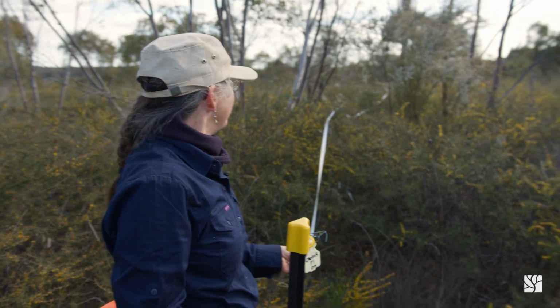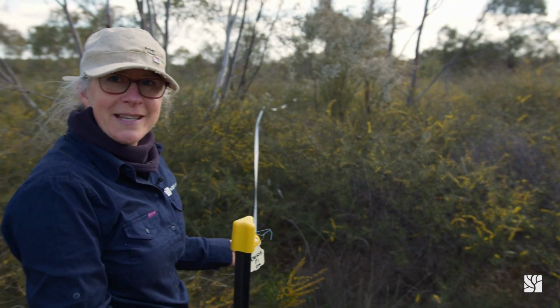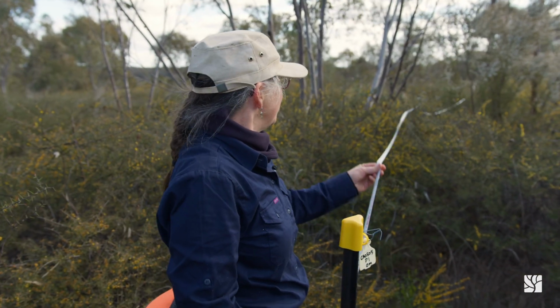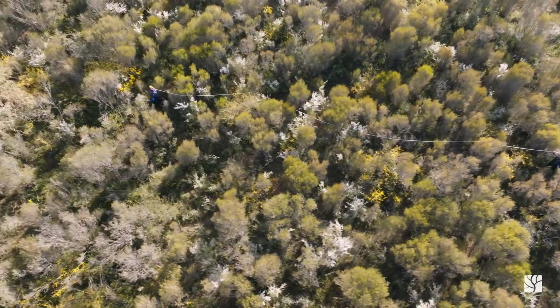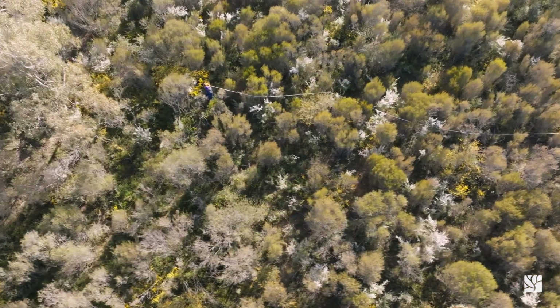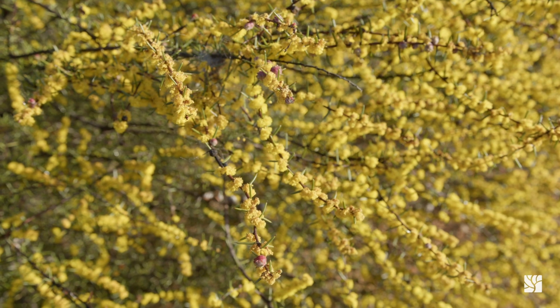So here we are at one of our monitoring sites. We're just trying to put our 50-metre transect tape out. Grego, who's one of my star volunteers, has offered to go through the dagger wattle, which is extremely prickly, to try and get to the other end.